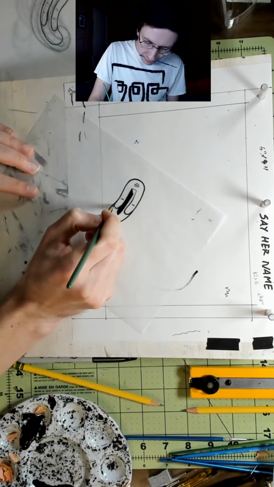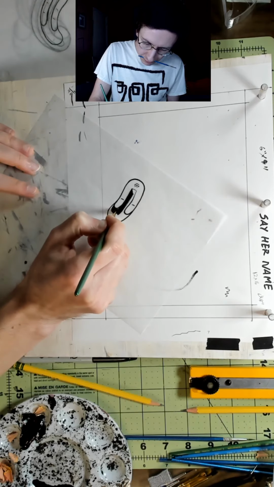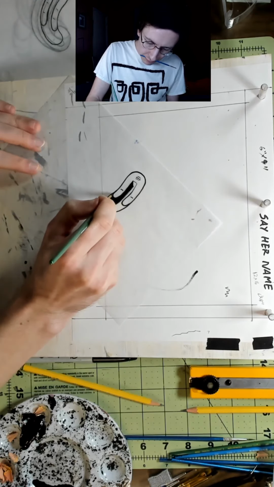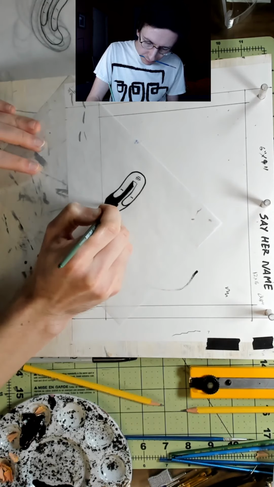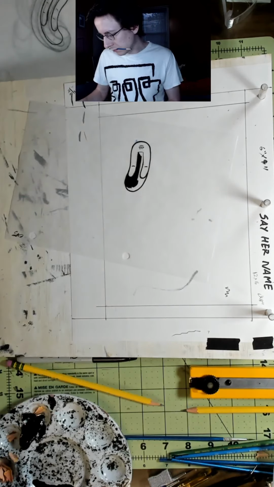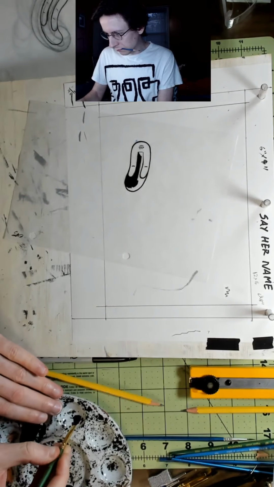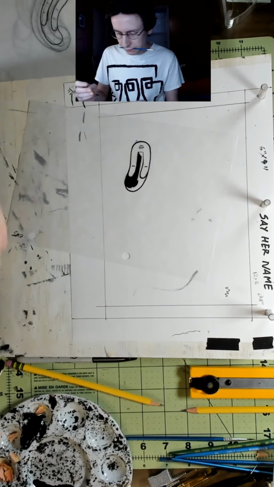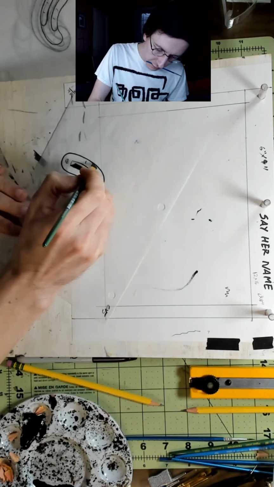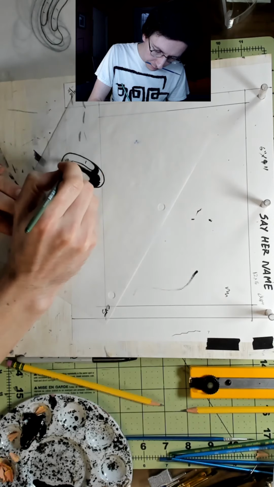Time that I need to get a new one of these brushes. At the very least wash them.